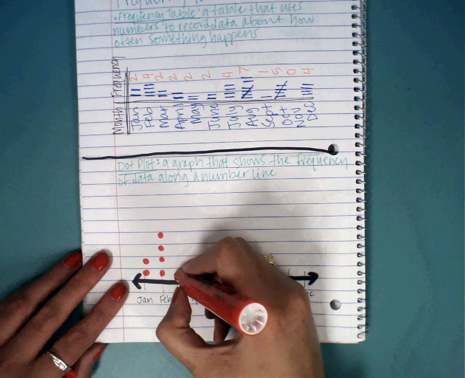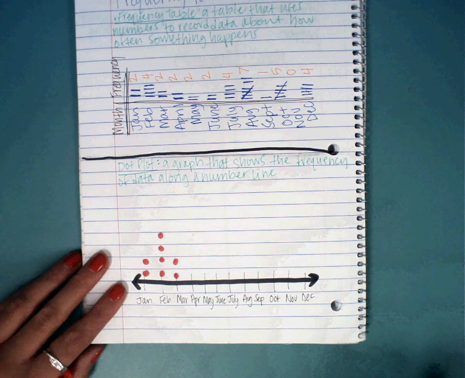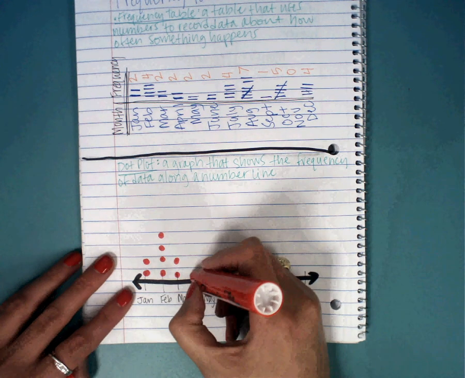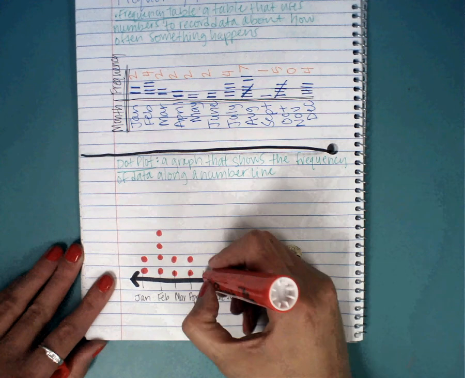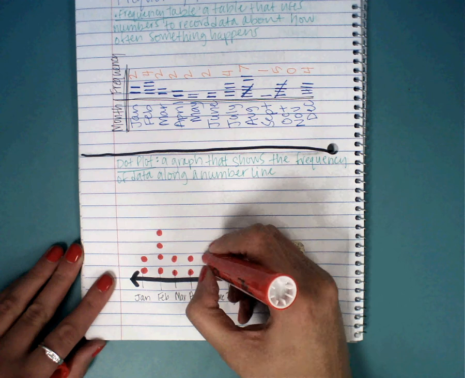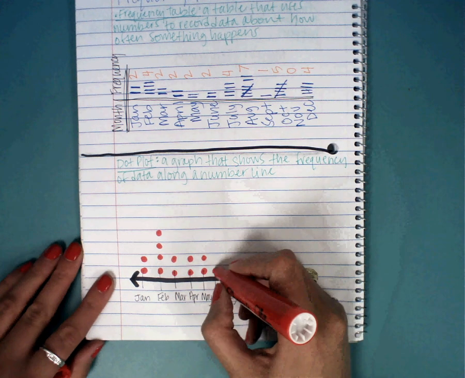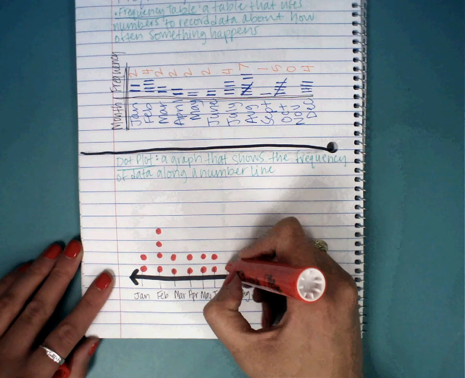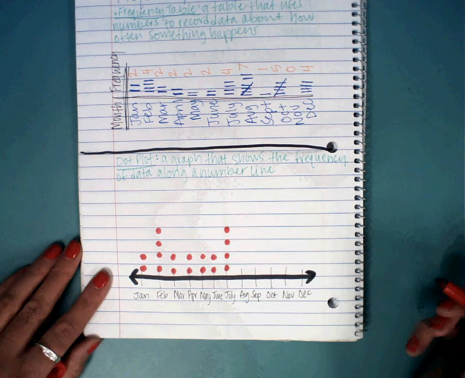1, 2. April, we had 2. So 1, 2. May, we had 2. 1, 2. June, we had 2. Lots of 2's. 1, 2. July, we had 4. 1, 2, 3, 4. August, we had 7.